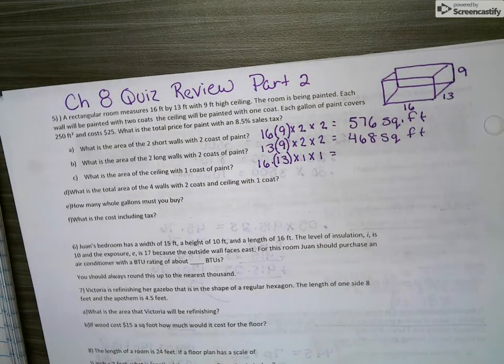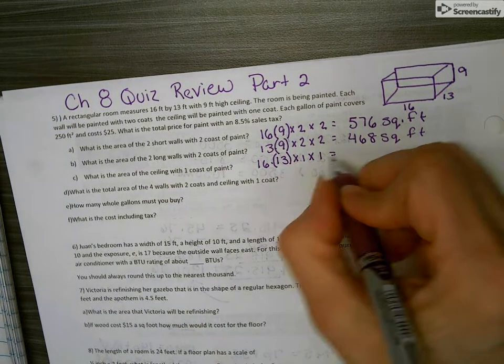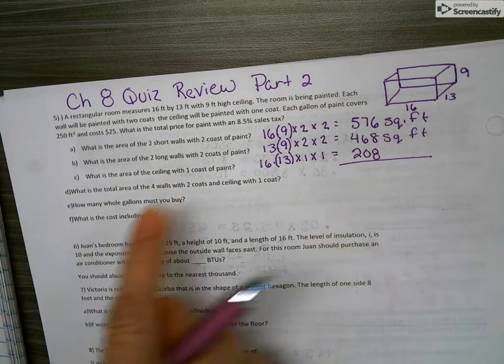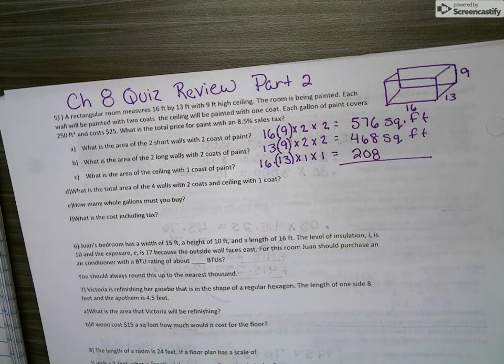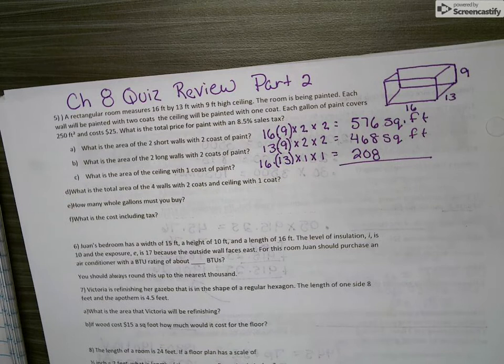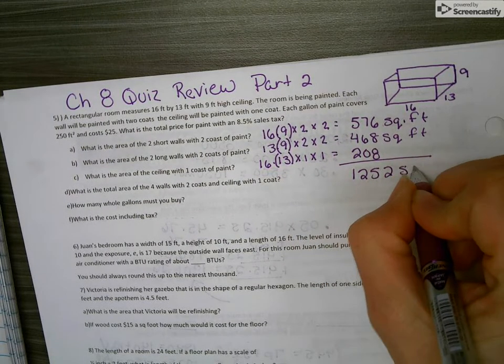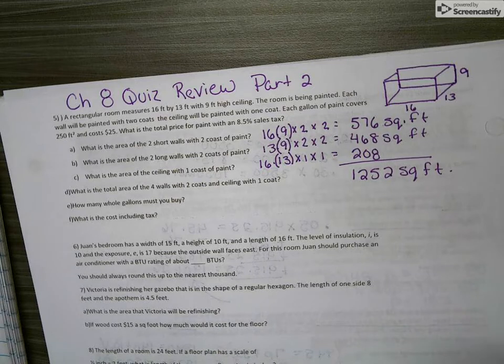And 16 times 13 times 1 times 1 gives me 208 square feet, with a total of 576 plus 468 plus 208 gives me 1,252 square feet that we do need to paint.